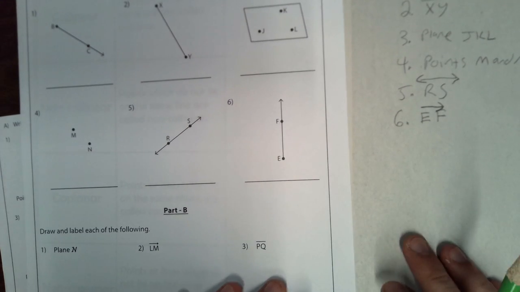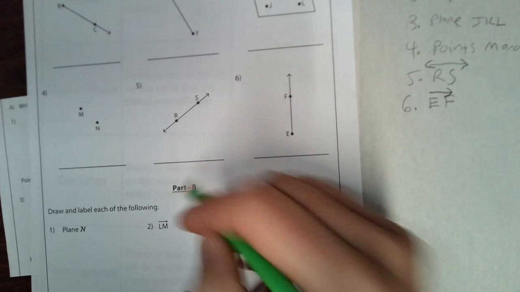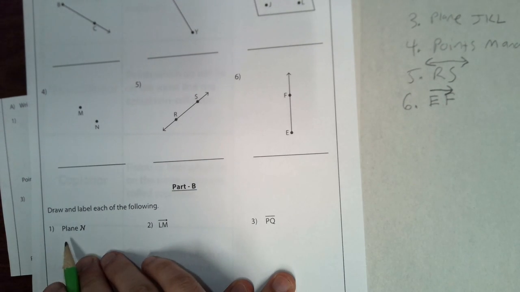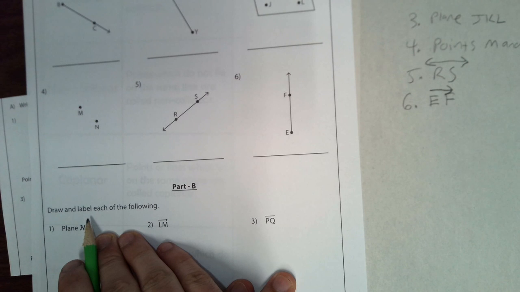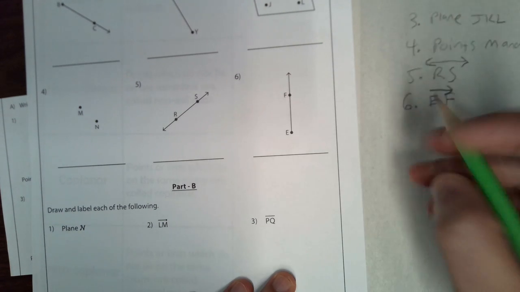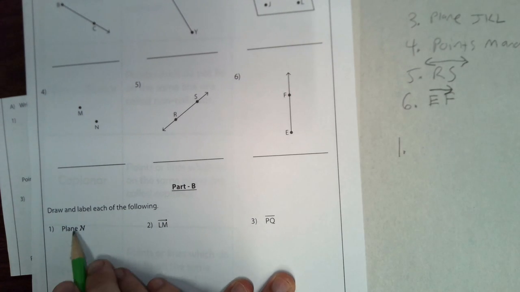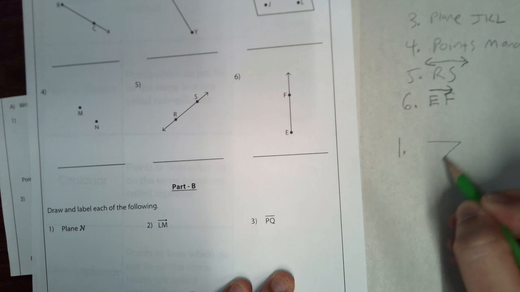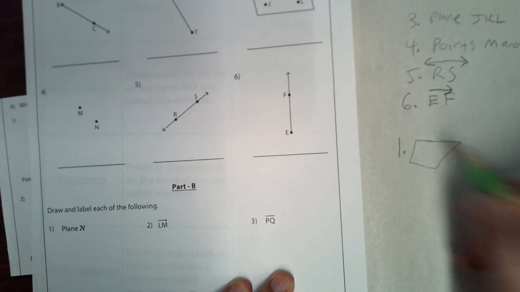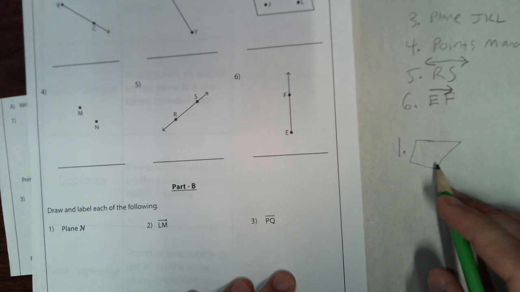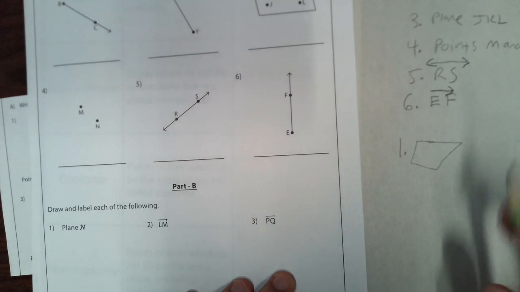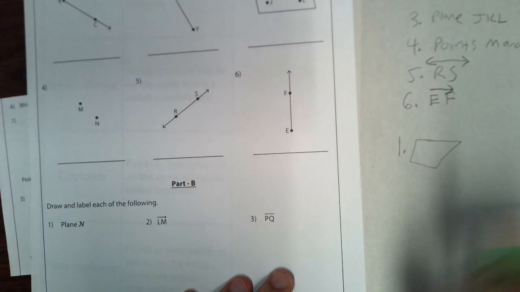Okay, so if you're back now, we're on to this part B here. We're going to start again with number 1. We're going to draw and label each of the following. So for number 1, I have a plane. So I just need to make a box, a square. It doesn't have to be perfect. Okay, my drawing is pretty ugly just so you can see, yes, you can draw it ugly.